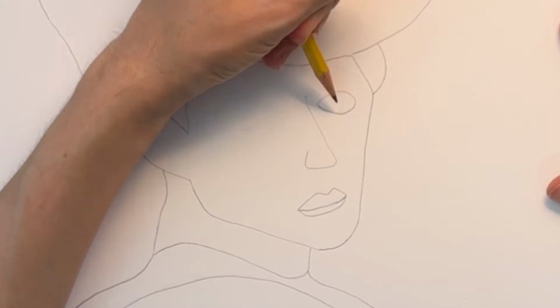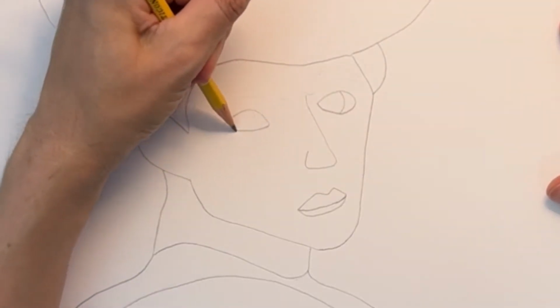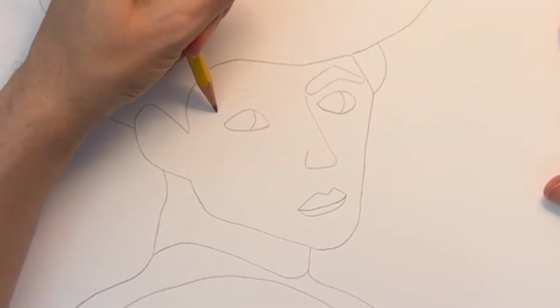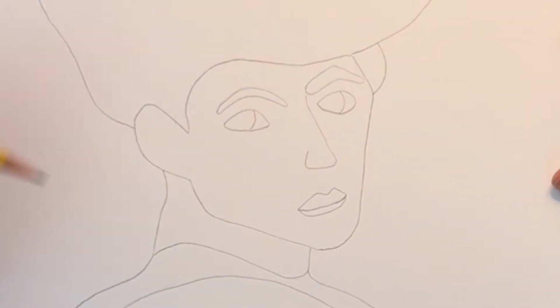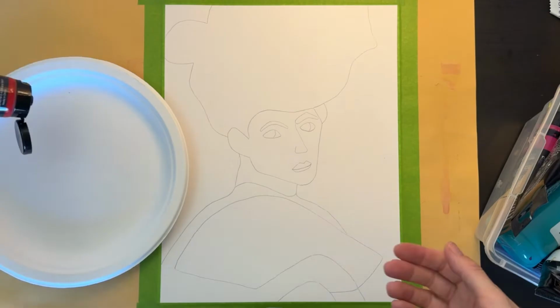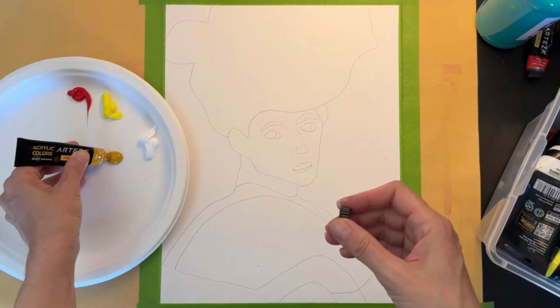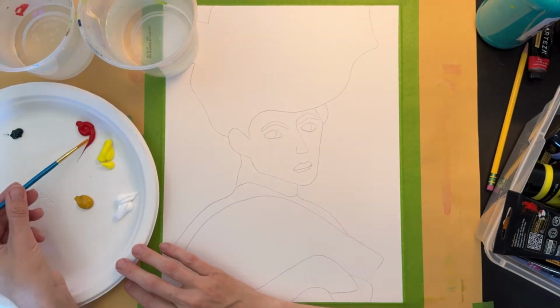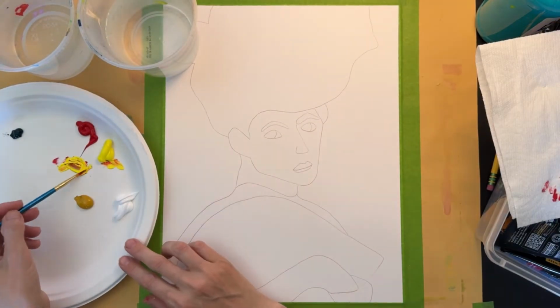Now drawing the eyes. Try not to worry too much if your face isn't perfect. Now adding some big, thick eyebrows. Feel free to pause here or take a screenshot if you need more time to draw. Now that I'm done drawing, I'm ready to start adding paint. I'm using acrylic paint, but you could also use tempera paint or oil paint if you want.